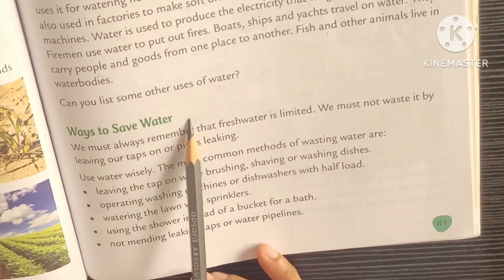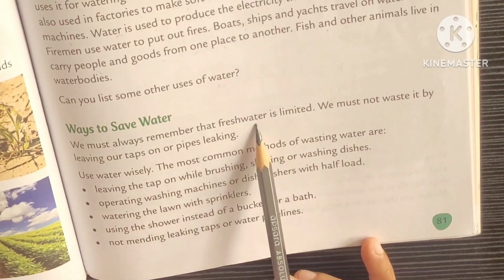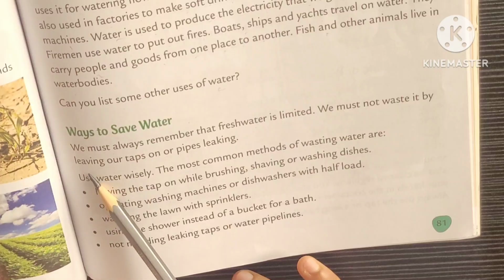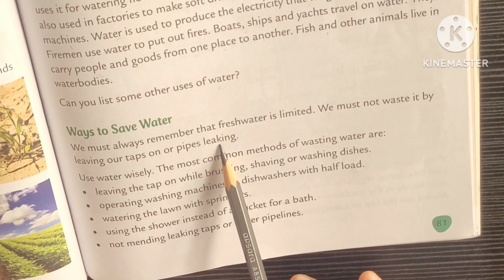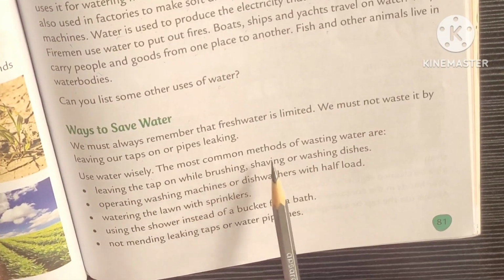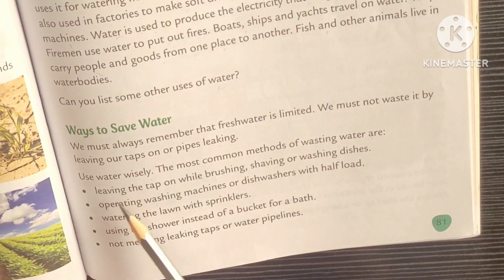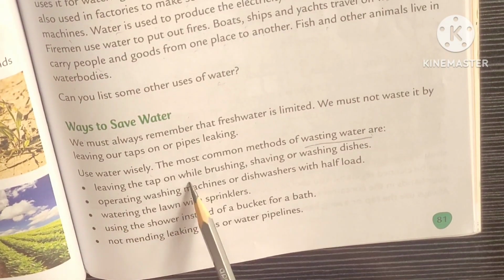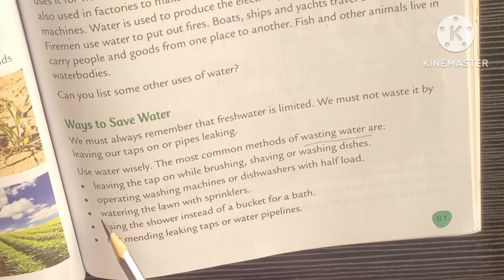Ways to save water. We must always remember that fresh water is limited. We must not waste it by leaving our taps on or pipes leaking. Use water wisely. The most common methods of wasting water are leaving the tap on while brushing, shaving, or washing dishes.